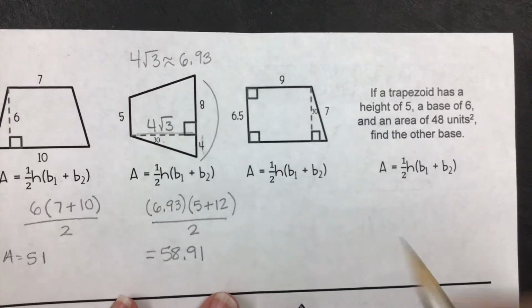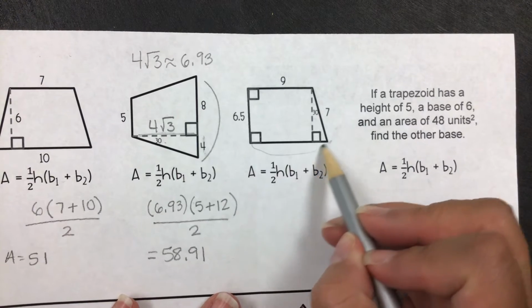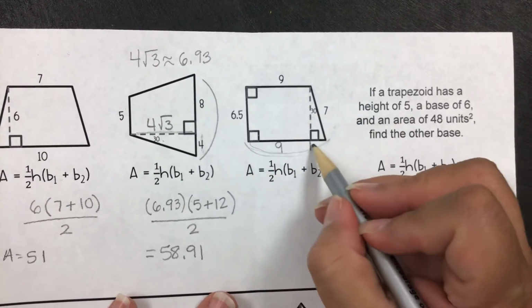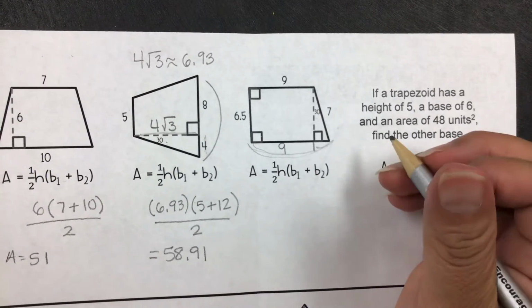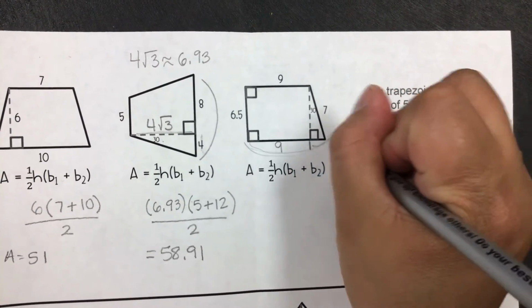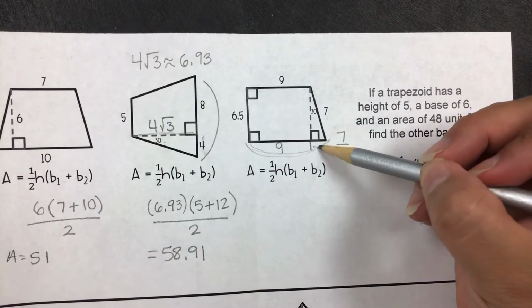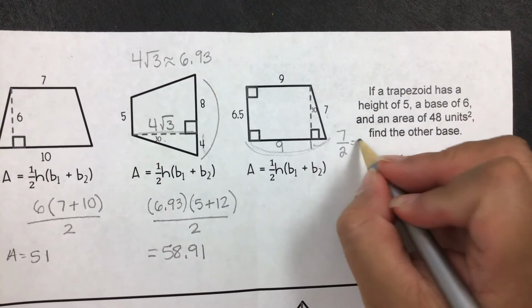For this one, what we need is this whole base right here. We already know that this part right here is 9, so we're missing this piece right here. How do we get it? We need to take 7 and divide it by 2. That's the ratio. We take the hypotenuse and divide by 2 to get the short leg, which is 3.5.